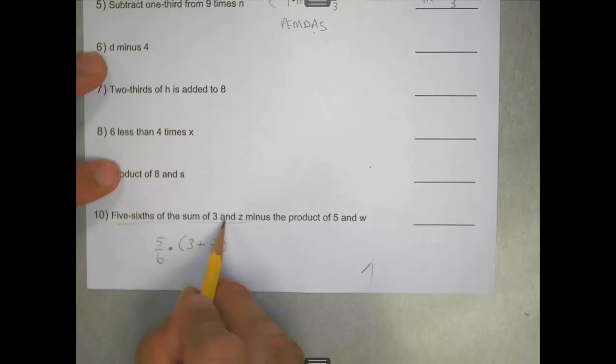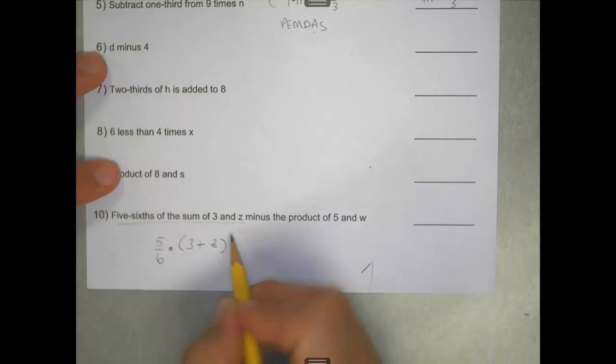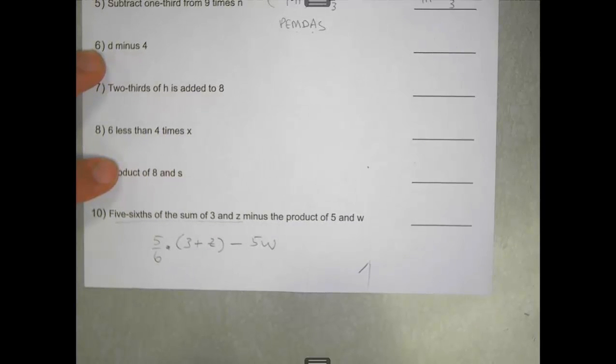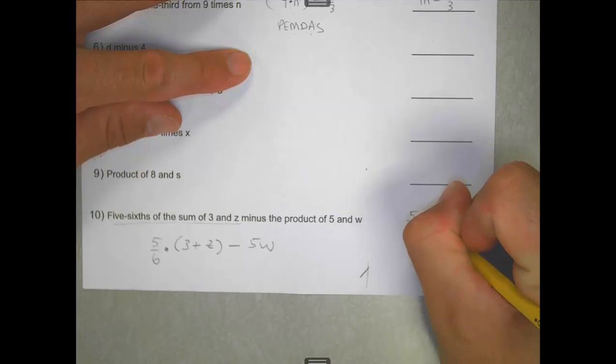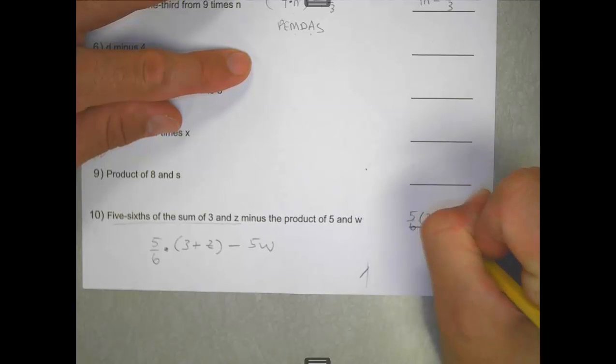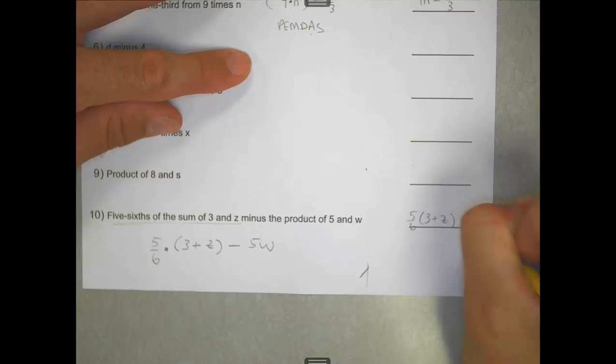Of means multiply, the sum of, we got to put this in parentheses because otherwise we would do the multiplication first. All right. Minus the product of 5 and w, which means 5 times w. All right, so there's our answer. And let's put that over here. 5/6 times parentheses 3 plus z, minus 5w.